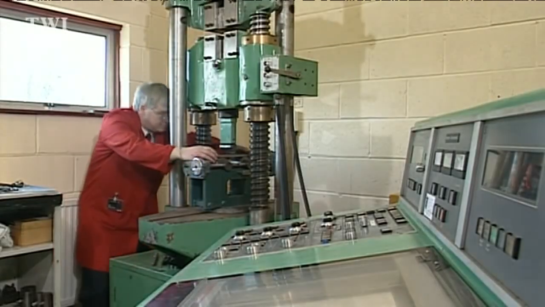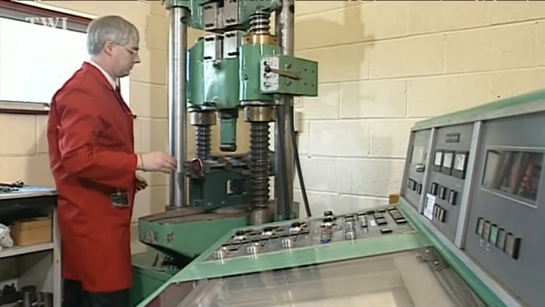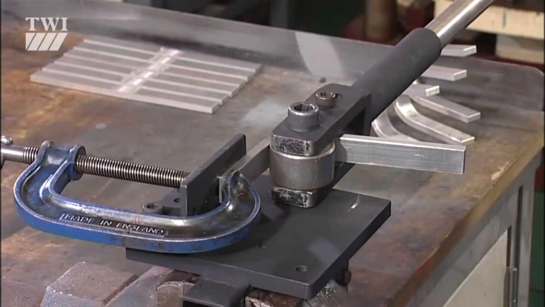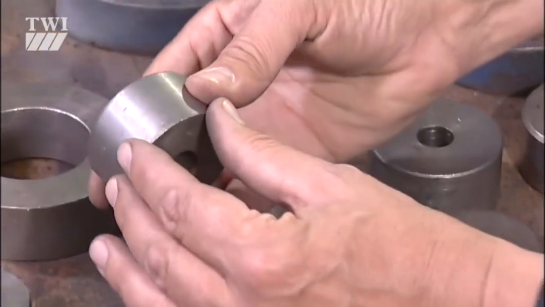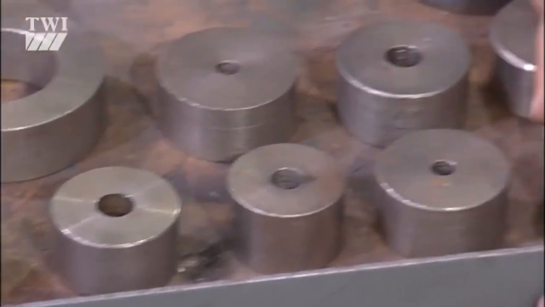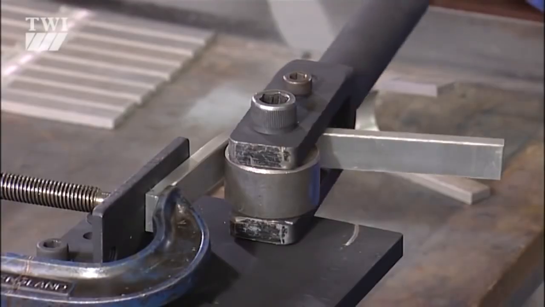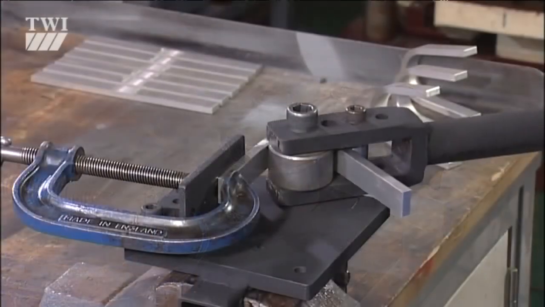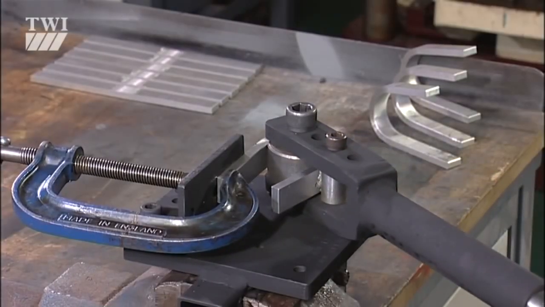The test kit itself varies from the popular male-female former to the wraparound bender, rather like a plumber's pipe former. The strain applied to the specimen depends on the diameter of the former, which is specified in the test standard and is related to the coupon thickness. The angle may be 90, 120, or 180 degrees, and may be face, side, or root bends.